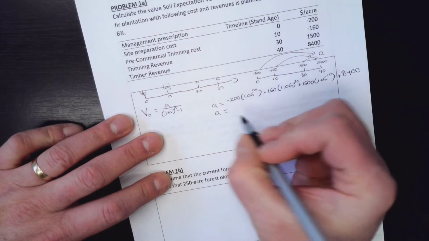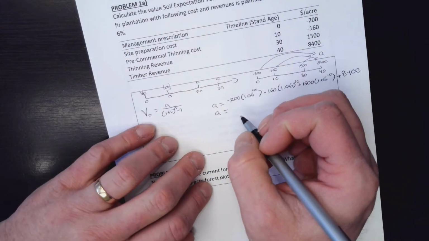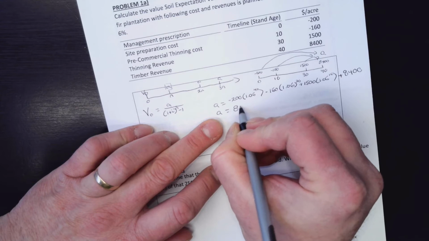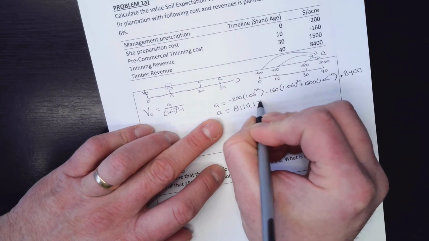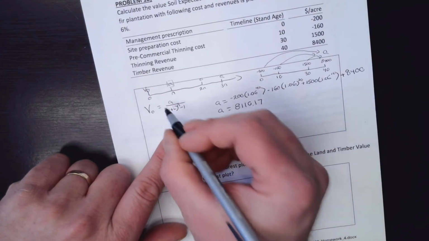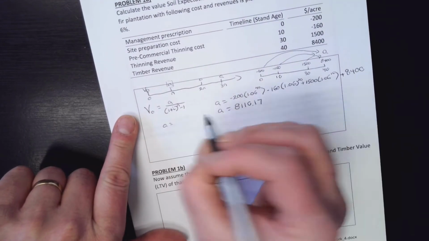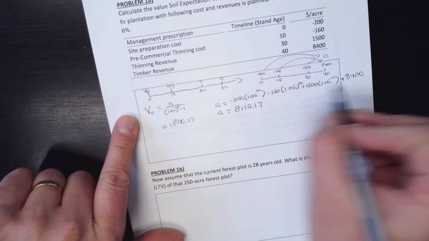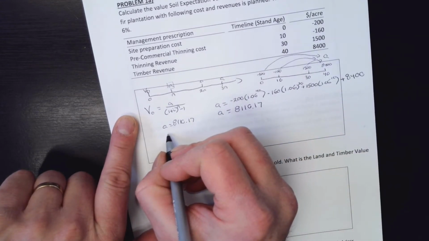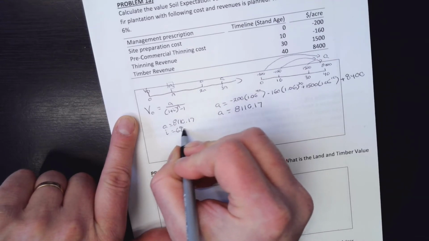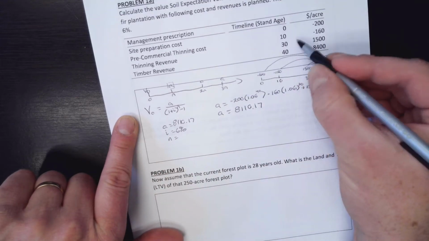Okay, so now my A is going to equal, if I add all that together and do all those out, 8110.17. Okay? So now we're going to move through and we have our A. So our A is going to equal 8110.17. In the spreadsheet, you'll see the individual pieces if you want for that. I'll do a spreadsheet key for this as well. And the i is 6% and the N is 40 years. We're doing it every 40.